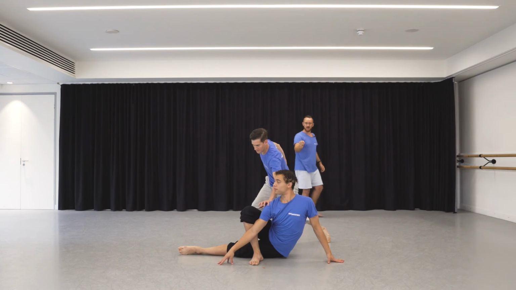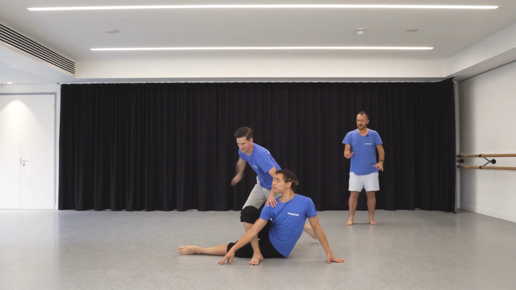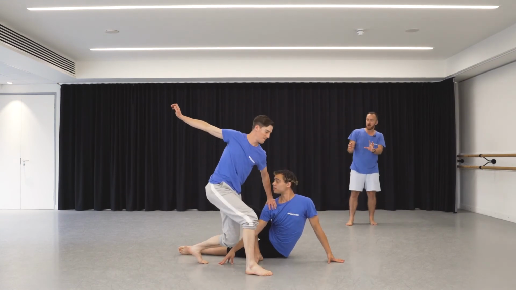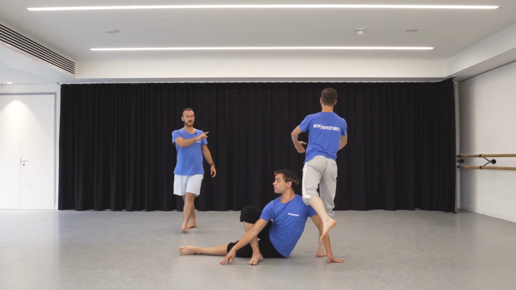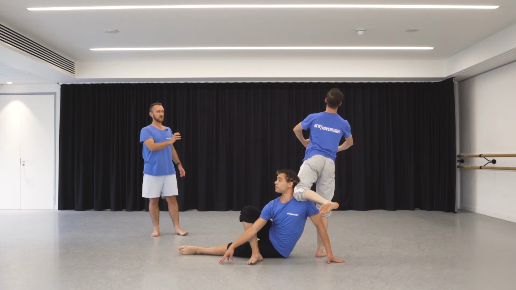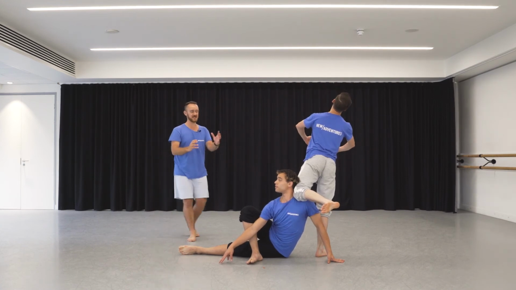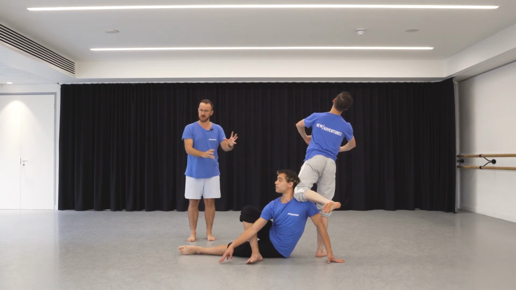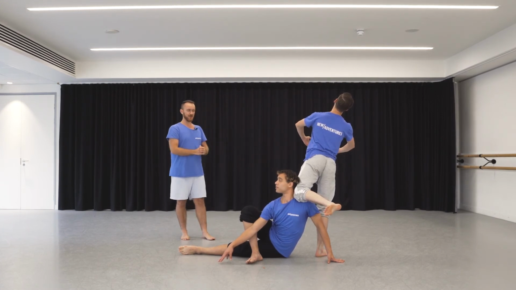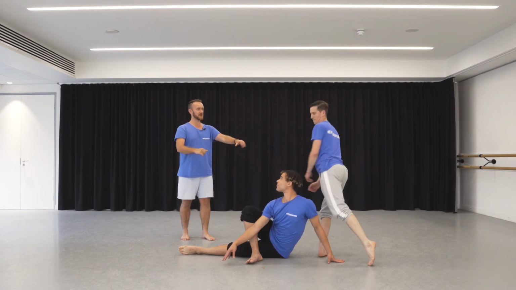So Isaac gets there first. Domi's going to do a little supported hop over and then finds contact for his position. Beautiful. Lovely. So as you can see, Domi isn't just relying on his hands to make contact. There are different body parts that we can explore to find that contact too. Lovely. From here, you can relax.